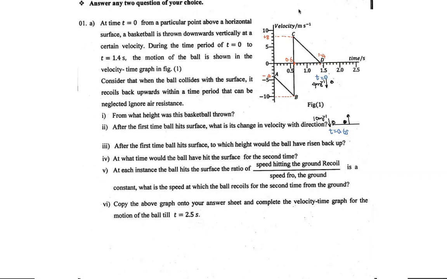It starts at 4 meters per second, reaches 10, and then it recoils at 8 meters per second. Suddenly it goes to 8. Now 4 is taken as minus, 10 is also taken as minus, and 8 is taken as plus. Why is that? Because 4 and 10 are downwards, and 8 is upwards.